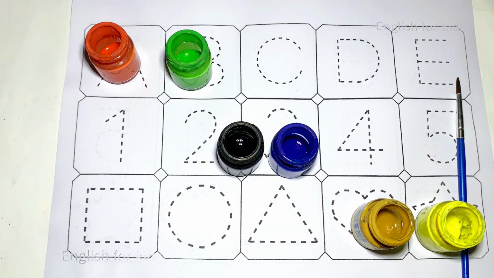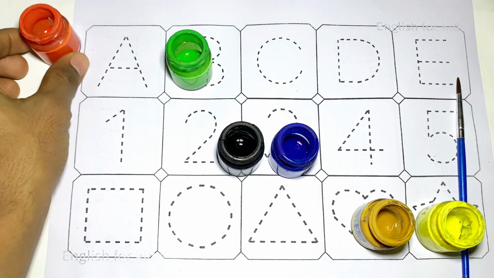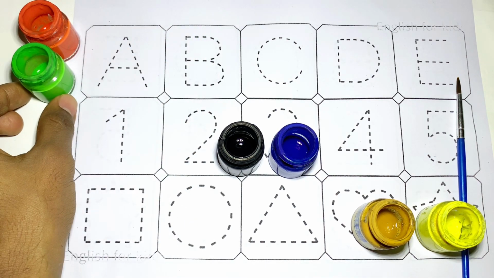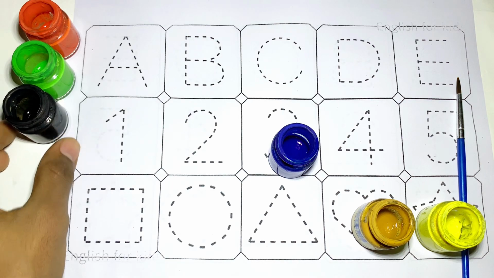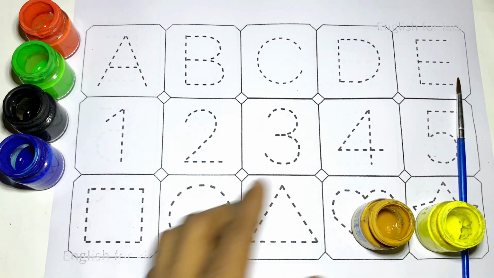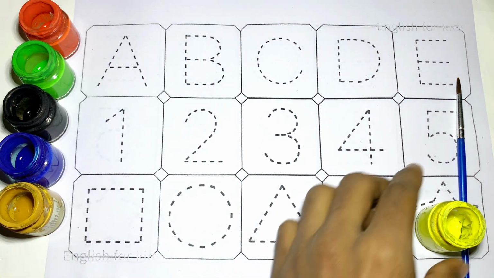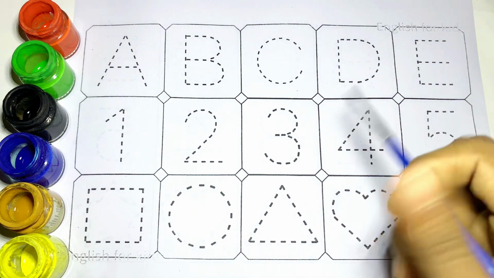Today we learn alphabets, numbers and shapes. Kids, let's learn colors. Red color, green color, black color, blue color, yellow color. Kids and I are coloring alphabets, numbers and shapes.